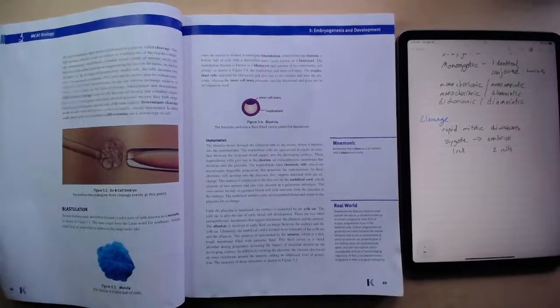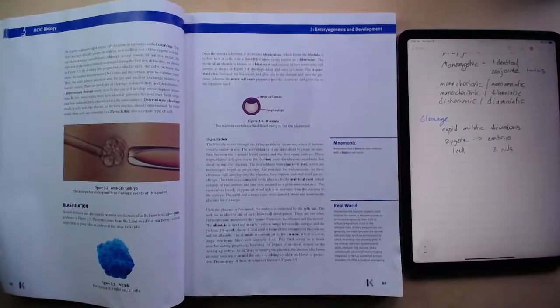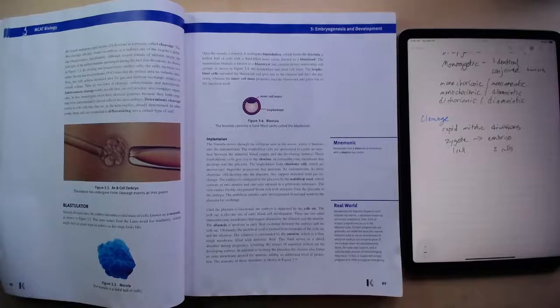Although several rounds of mitosis occur, the total size of the embryo remains unchanged during the first few divisions. As shown in figure 3.2, by dividing into progressively smaller cells, the cells increase two ratios, the nuclear to cytoplasmic ratio and the surface area to volume ratio. Thus, the cells achieve increased area for gas and nutrient exchange relative to overall volume.